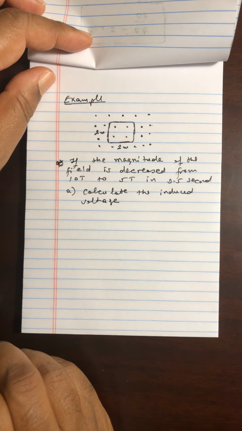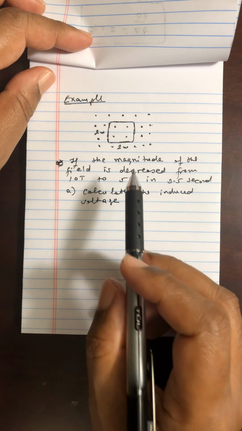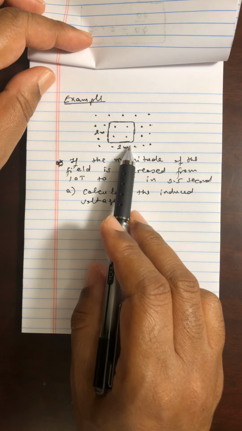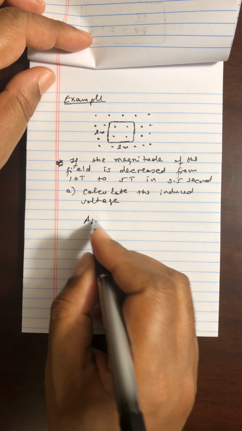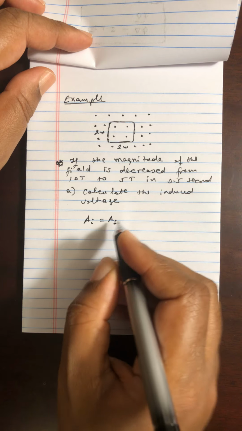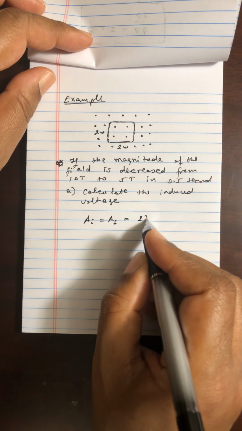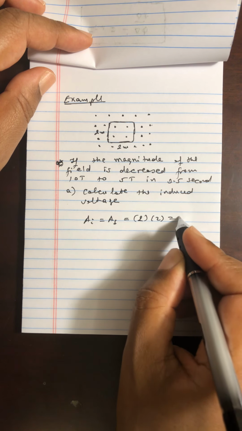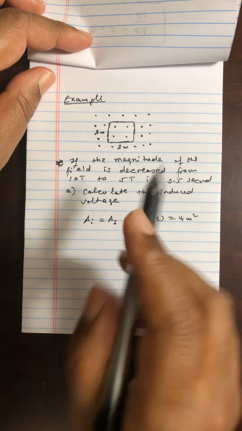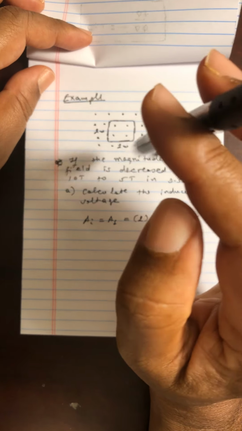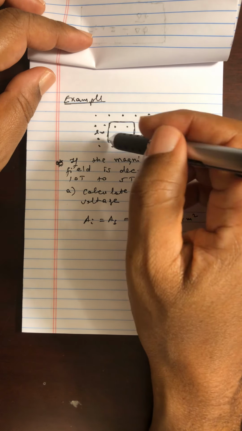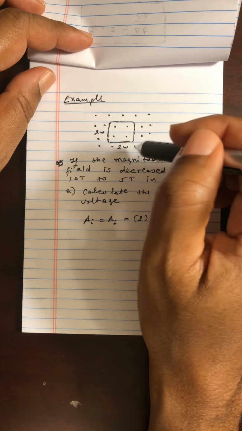All right, so now the area is not changing. So you can say the initial area equals the final area equals 2 times 2. That is 4 meters squared. The angle is also not changing because we're not changing the direction of the field, and the loop is stationary.